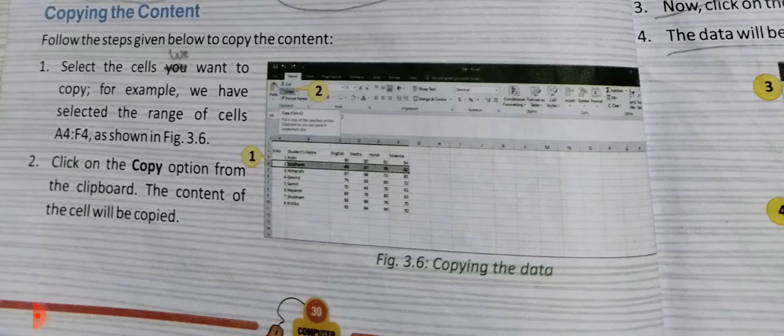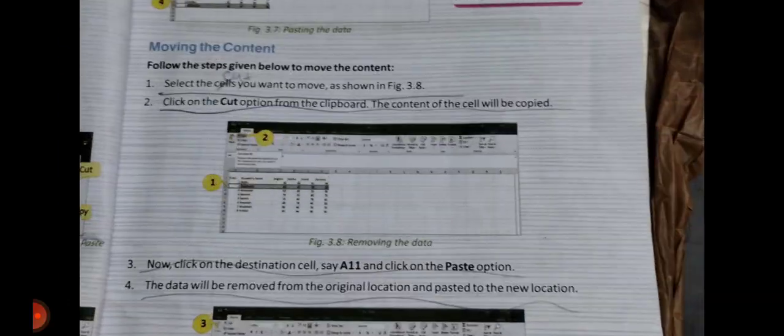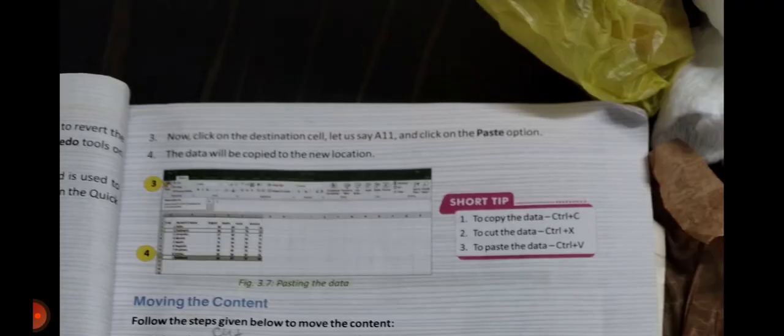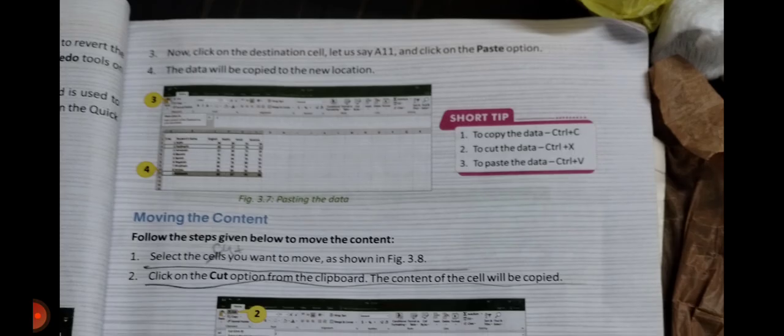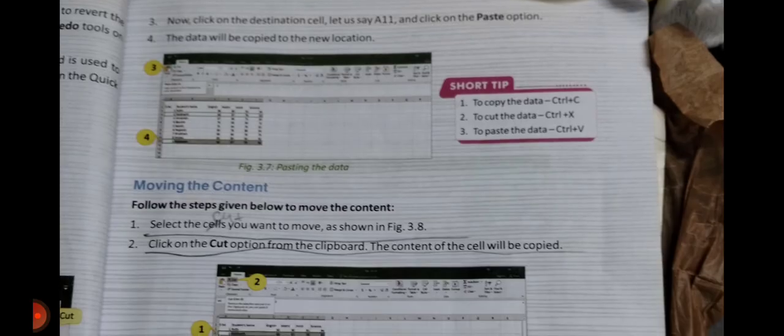Copying the content. Follow the steps given below to copy the content. 1. Select the cells you want to copy. For example, we have selected the range of cells A4 to F4 as shown in figure 3.6. 2. Click on the Copy option from the Clipboard. The content of the cell will be copied. 3. Now click on the destination cell, let us say A11, and click on the Paste option. 4. The data will be copied to the new location.